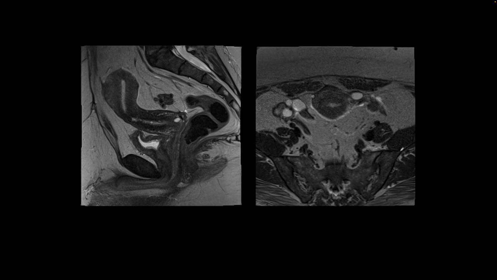This is our first patient and they underwent an MRI of the pelvis. I'm showing you small field of view, sagittal and axial images, and here the interesting finding is the appearance of the uterus. It seemed to be pulled forwards and it seems to be attached to the abdominal wall, also seen here and here.